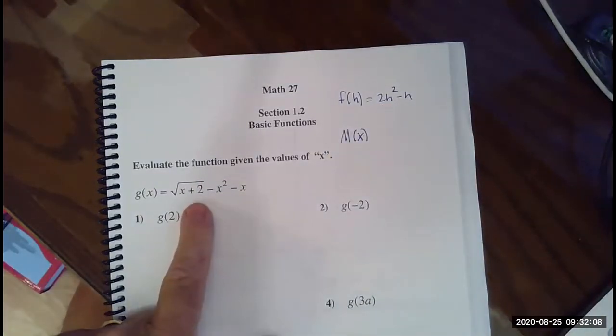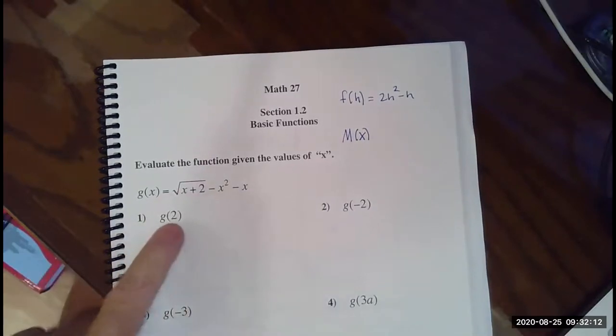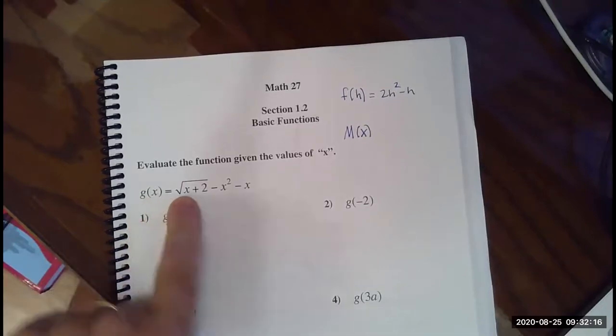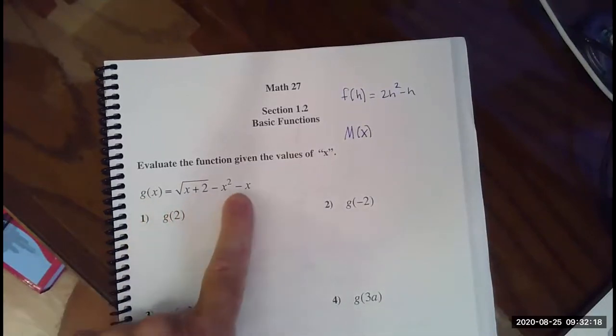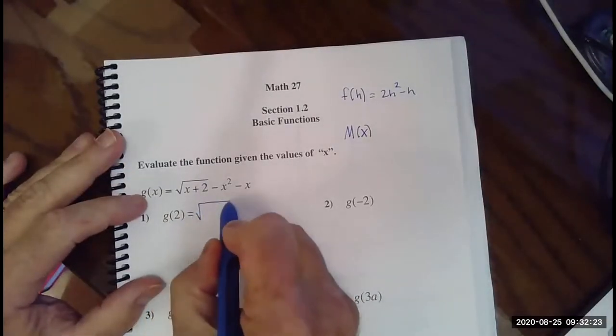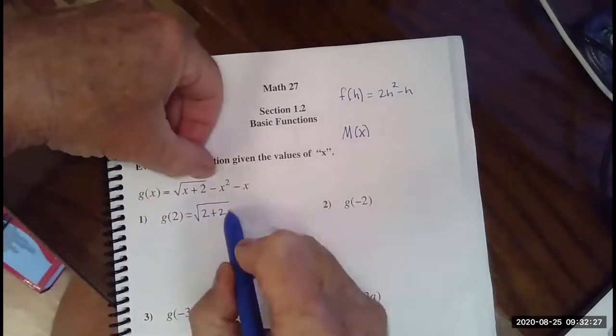But in this case, I've got a lot of stuff going on. In this case, it says evaluate. This says g of 2, put a 2 in everywhere you see an x. Put a 2 in everywhere. Okay, that means I see an x. So that would be a 2 goes here. That 2 remains. Subtract.